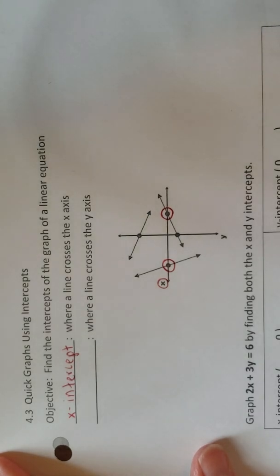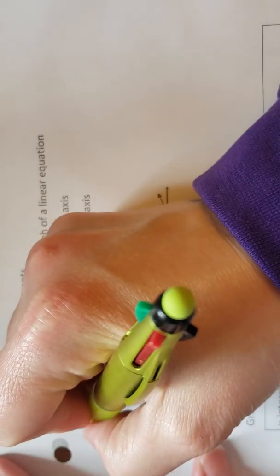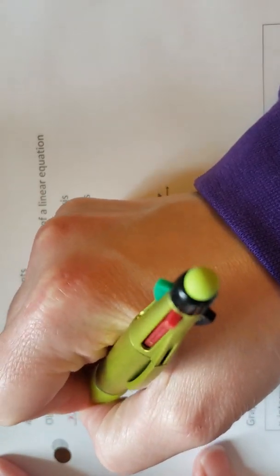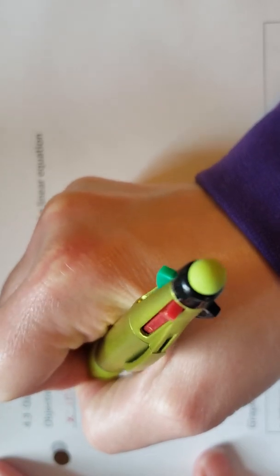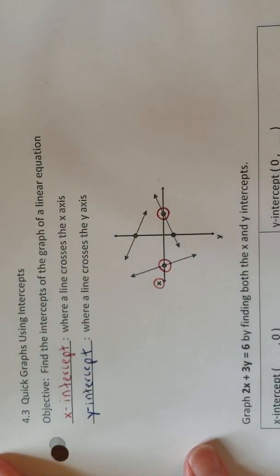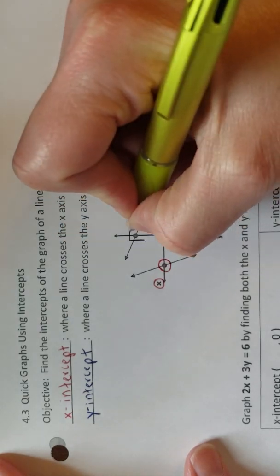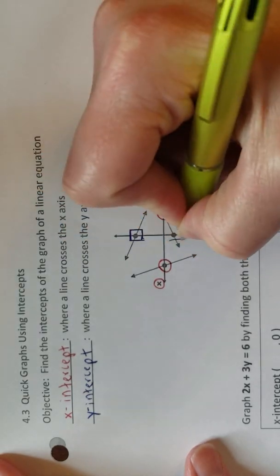Conversely, the y-intercept, I'm going to try to color code today for you guys, is where the line crosses the y-axis.